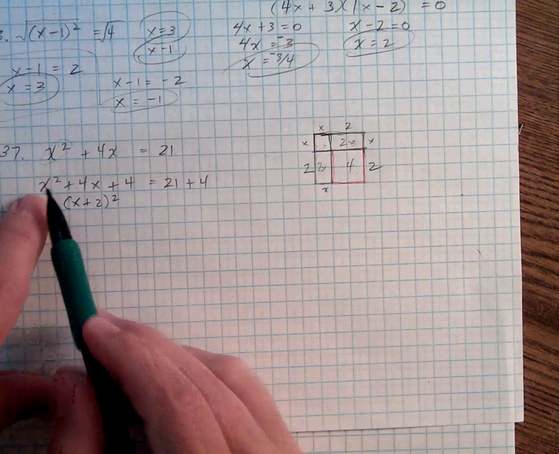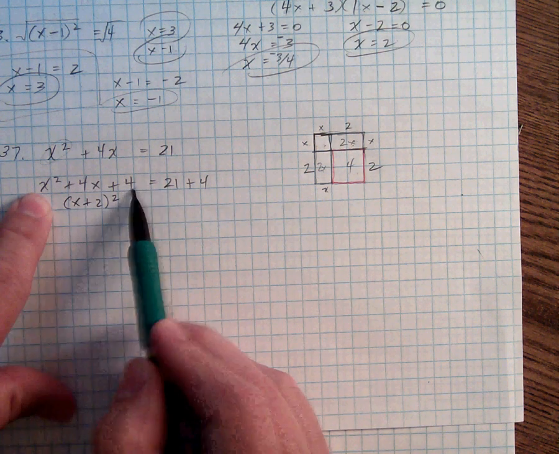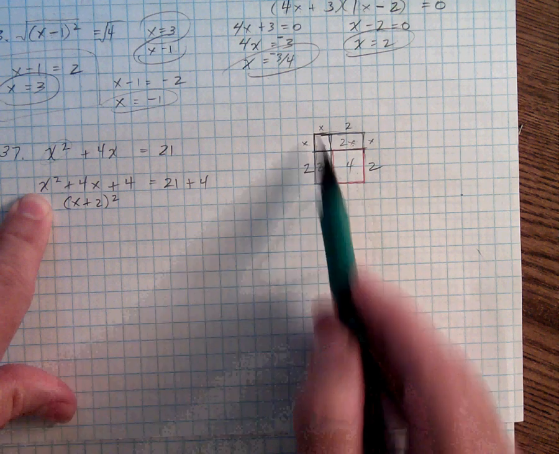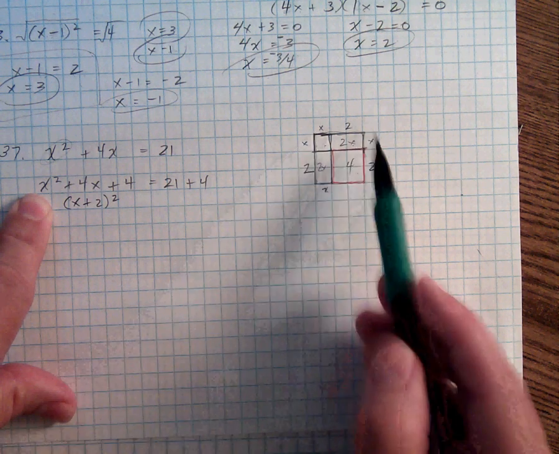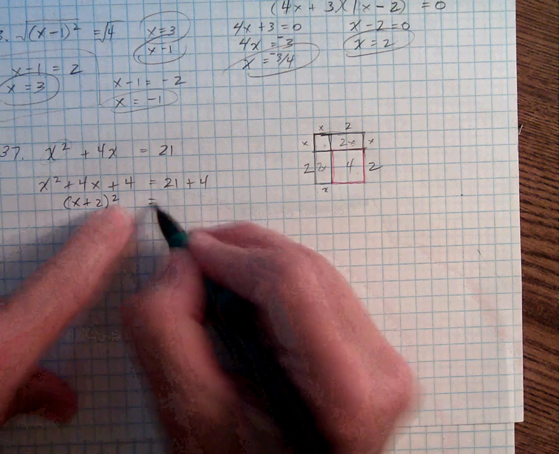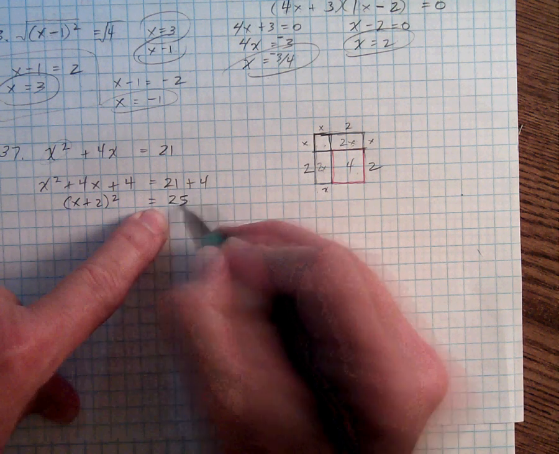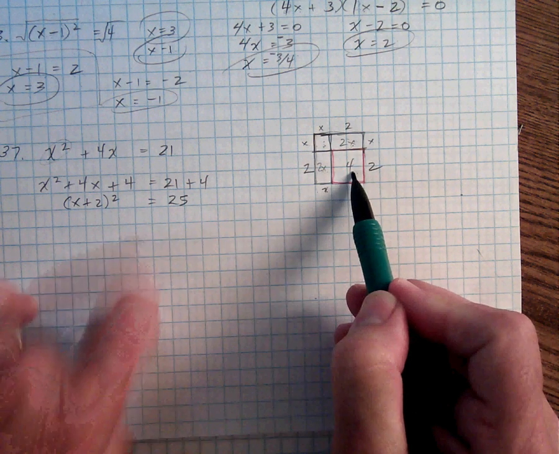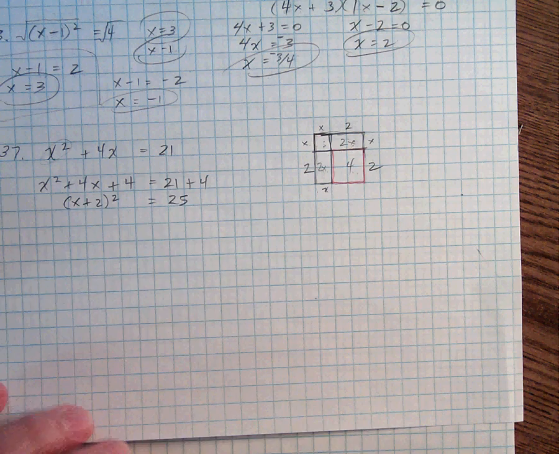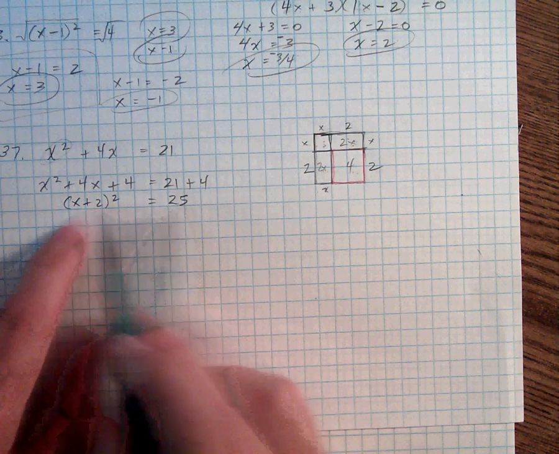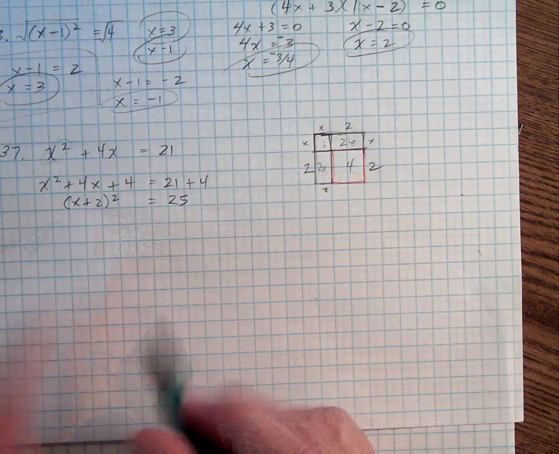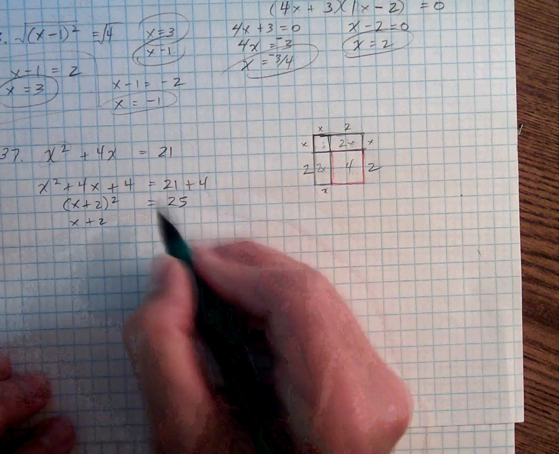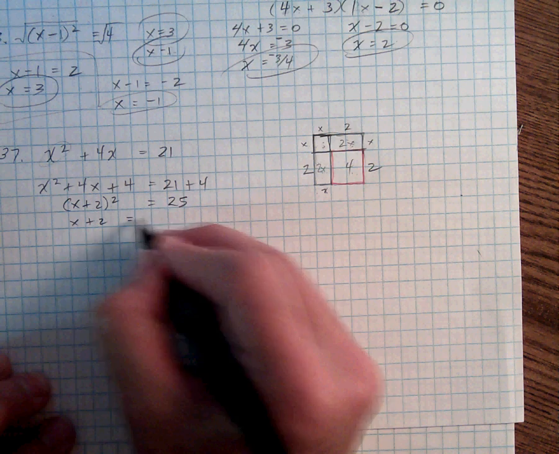Remember, x squared plus 4x plus 4 represents the area of this whole square, right? And its length on each side is x plus 2. And this has to equal 25, right? Because these 3 pieces were 21, and I just added 4 more to it, so that's 25. Well, now I've got it to where I can just take the square root of both sides. Right? So if I take the square root of this side, I get x plus 2. And if I take the square root of this side, I get 5 and negative 5, so plus or minus 5.